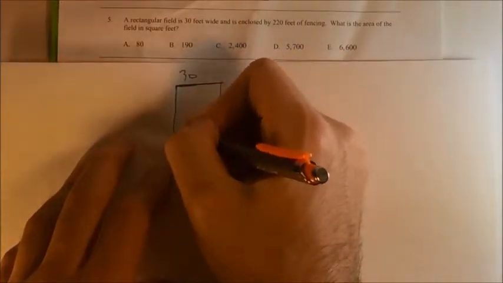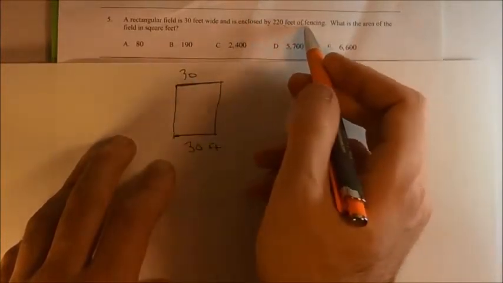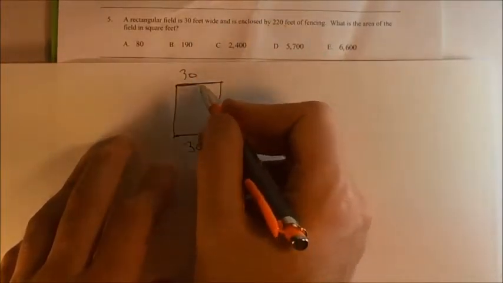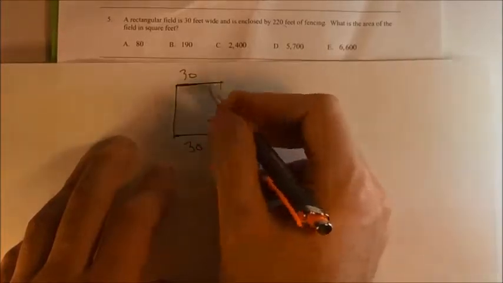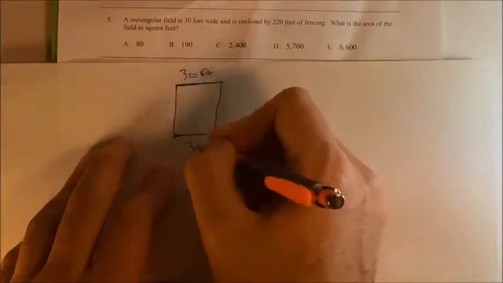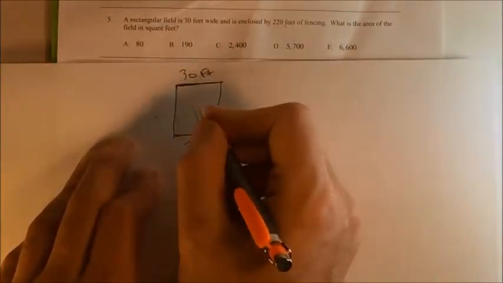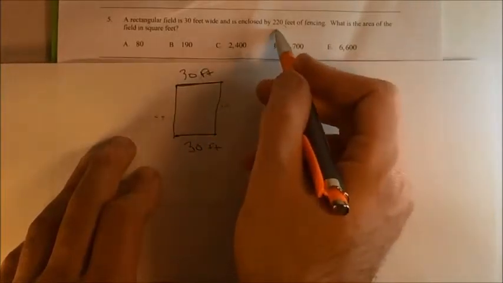So I know that I have 220 total feet of fencing. It's got 30 feet on both of these parts, and we've got to find out what the area is. So if both these parts are 30, that means these parts together are going to be whatever's left from 220.